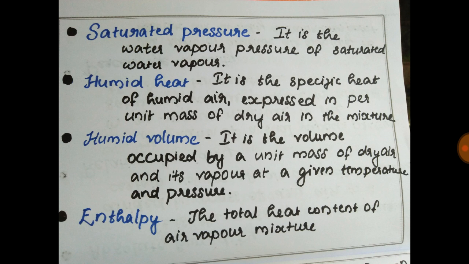Humid heat: it is the specific heat of humid air expressed per unit mass of dry air in the mixture. Humid volume: it is the volume occupied by a unit mass of dry air and its vapor at the given temperature and pressure. Enthalpy is the total heat content of air-vapor mixture.